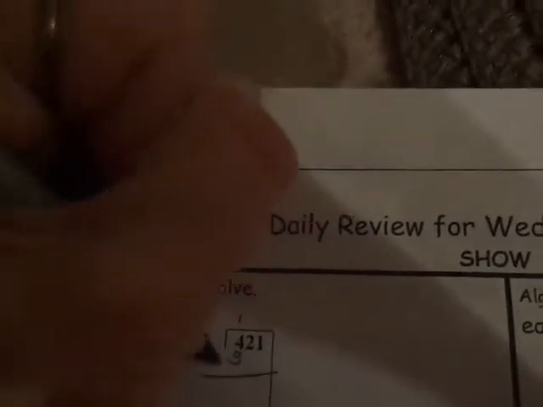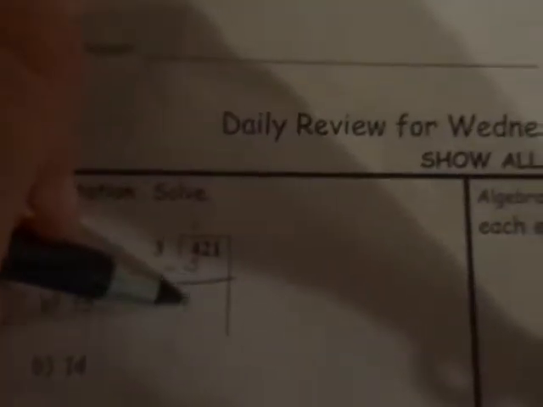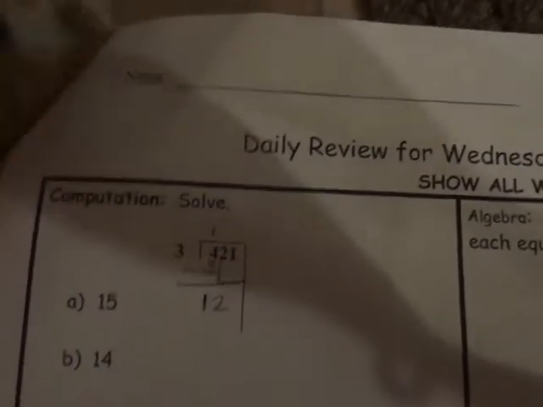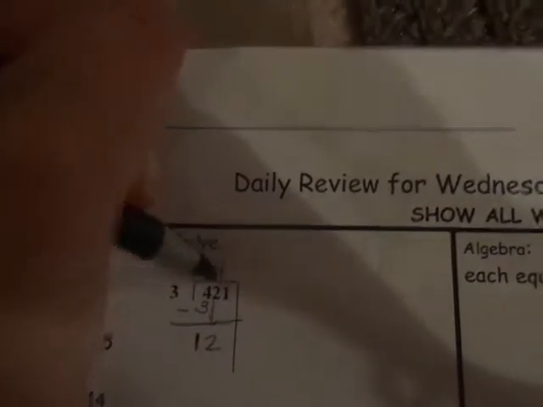Okay, so if you were to do this traditionally, you would cover up all your place values except your hundreds, and you're asking yourself how many times 3 can go into 400, really. It can go in once. Subtract that out. 4 minus 3 is 1. Bring down the 2. 3 can go into 12 4 times.